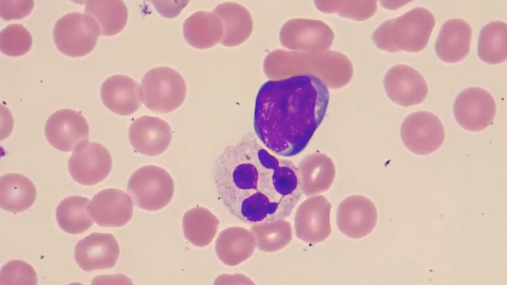So either a myeloblast if it's a myelocytic cell, or a lymphoblast if it's a lymphocyte. This particular patient has acute lymphocytic leukemia, so it makes sense that we're going to see an increased number of lymphocytic cells like we looked at in the previous field.